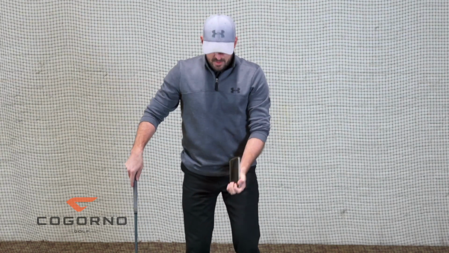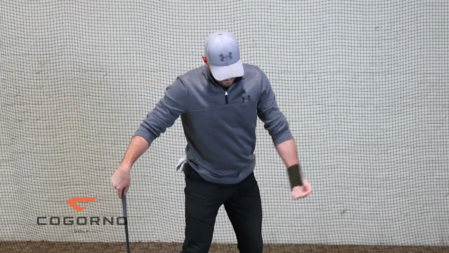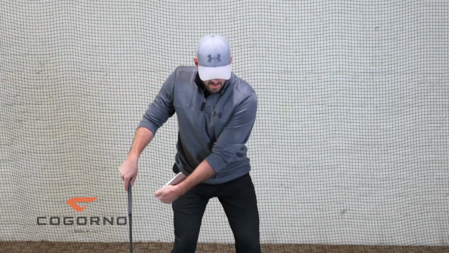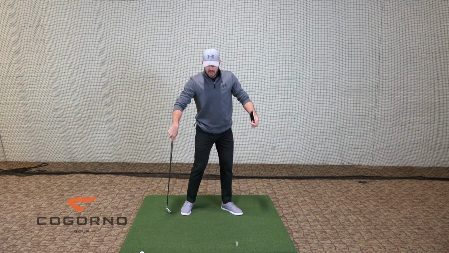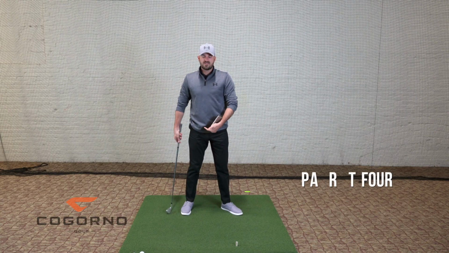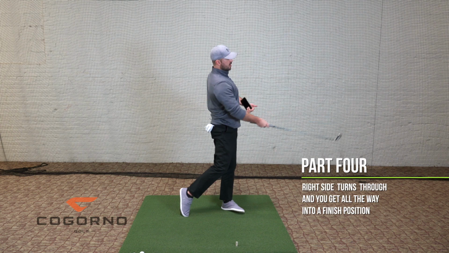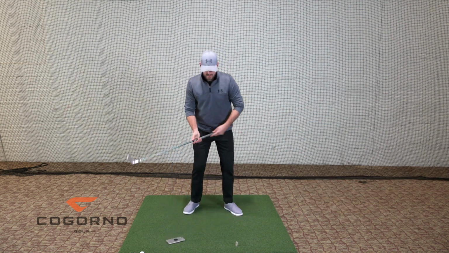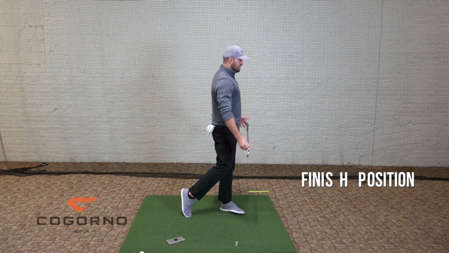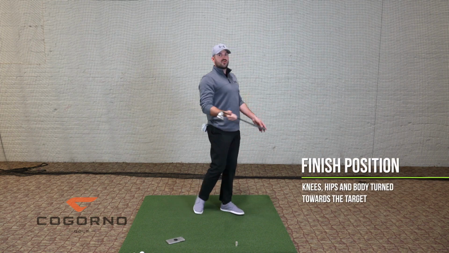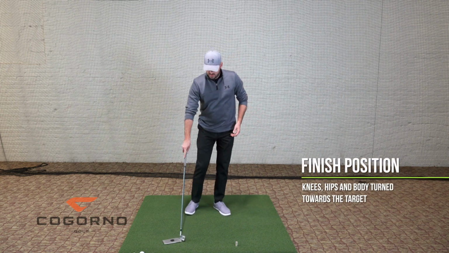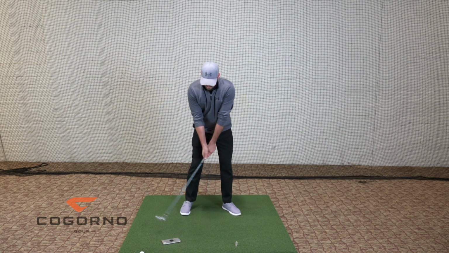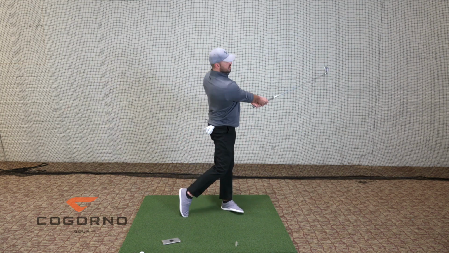And the last part of this that I would do here is instead of me just feeling that I'm starting the rotation, I also want you to feel that your right side turns through and you get all the way finished like we want. When we talk about a finished position, I talk all the time about I want your knees, hips, body all the way turned towards the target. That's part 4 of this. So I would take that phone back in and feel that. I'm here and I'm all the way through.